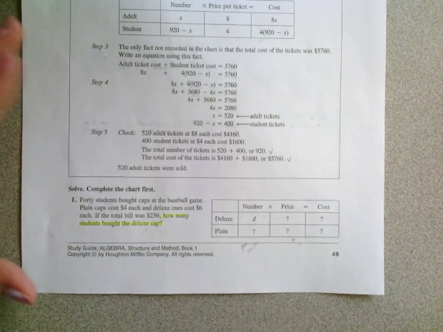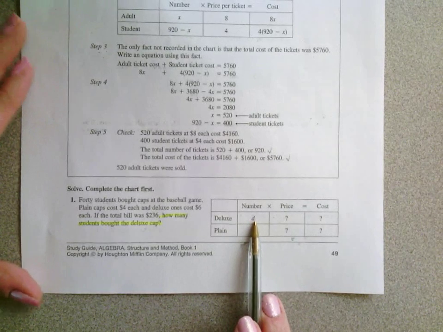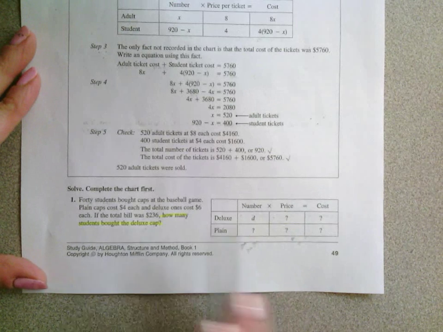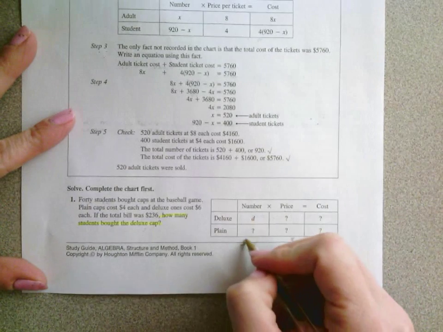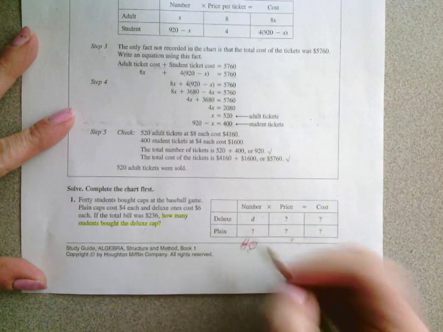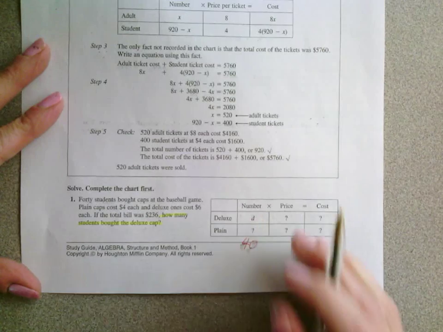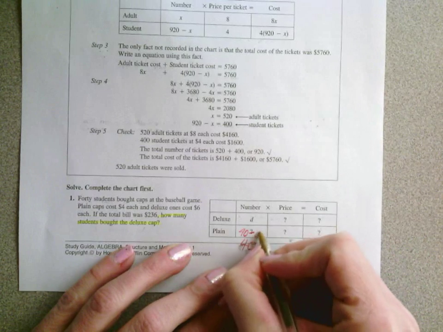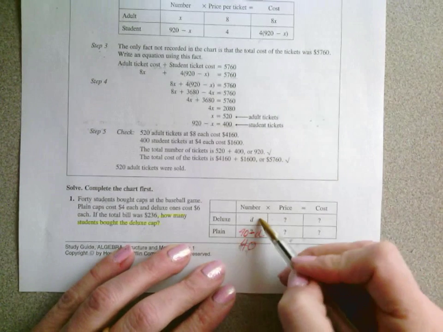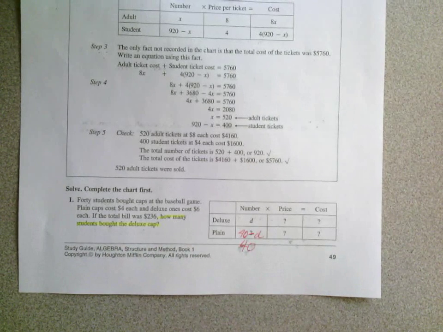All right, what do we know about any of these blanks? So they've given us a value of D for deluxe. If we know there are 40 caps sold and the count of deluxe is D, I'm just gonna write that 40 right there for myself, then how many plain caps were sold in relationship to that? Other way around, 40 minus D. The total minus deluxe will give us plain. Very good. Do we have costs? Fill them in. I think we do. Yep.